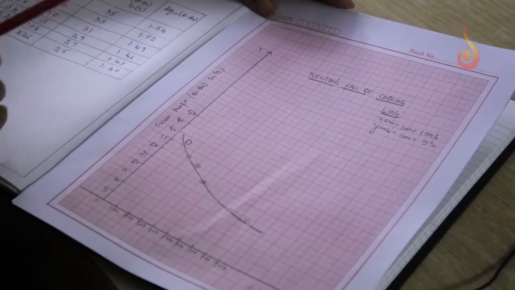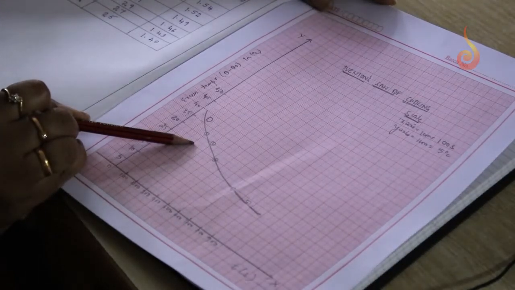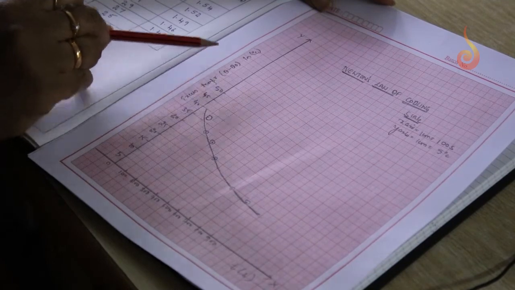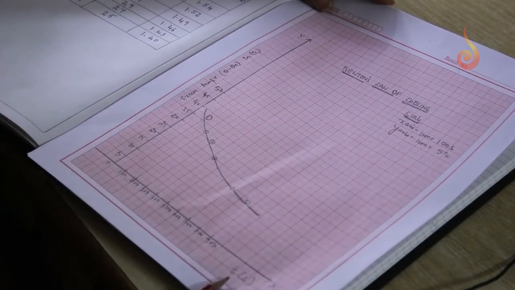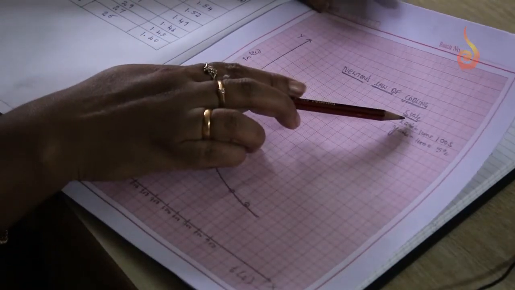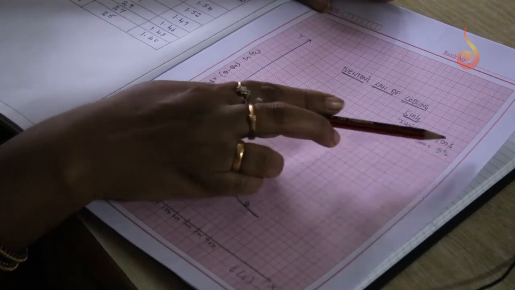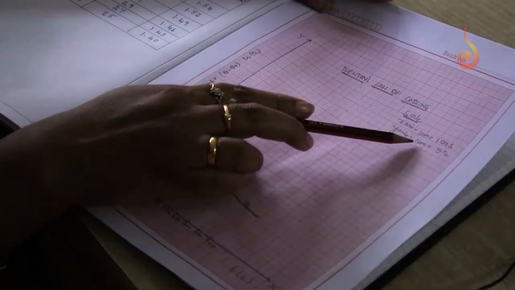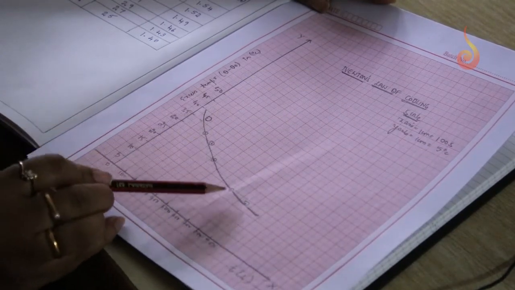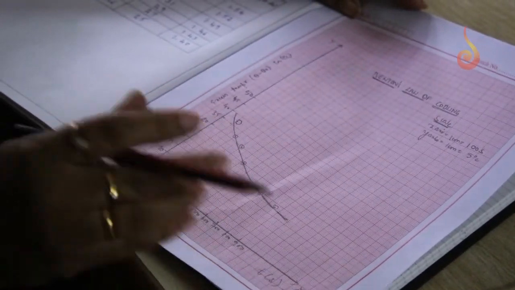Now, let us see the graph obtained. As you can see, this is the first graph which is plotted by taking theta minus theta naught along the y-axis and time in seconds along the x-axis. This is the scale taken. On the x-axis, we have taken 1 centimeter equal to 100 seconds, and on the y-axis, we have taken 1 centimeter equal to 5 degrees Celsius. You can observe the curve here. It is an exponential curve which is called a cooling curve.